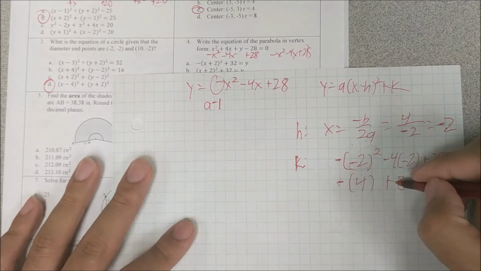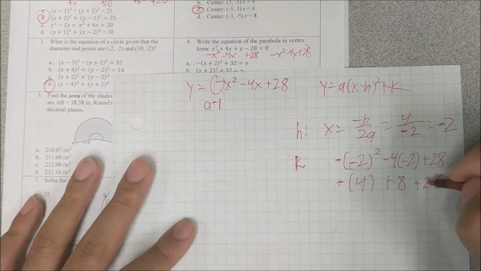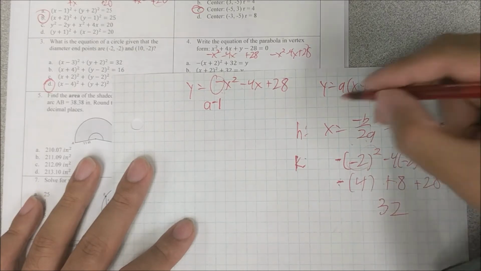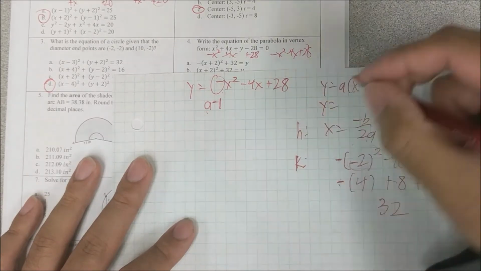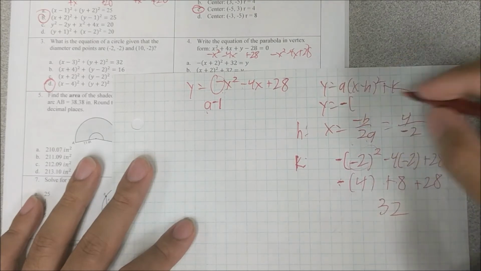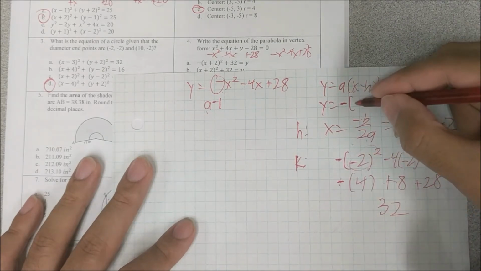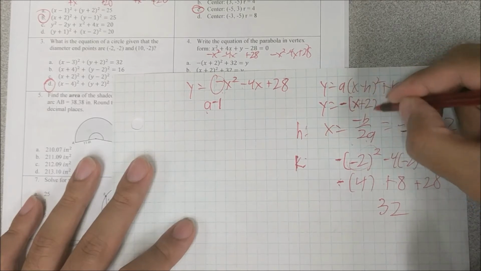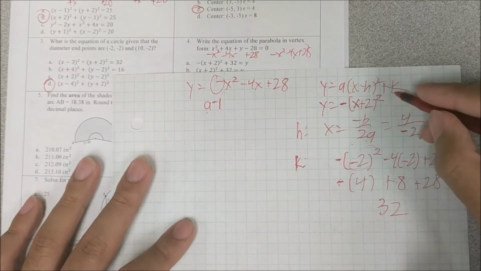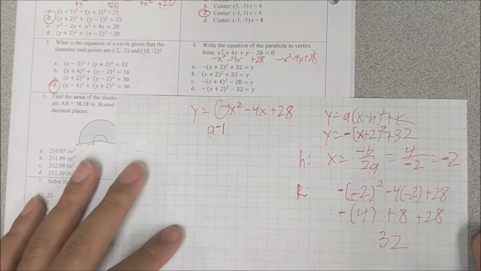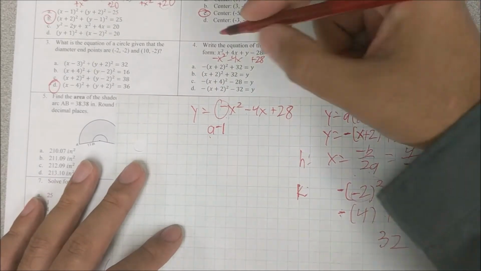So negative 4 plus 8 is 4, plus another 28 is 32. So a is negative 1, h is negative 2, so x minus h becomes x minus negative 2 or x plus 2. Bring down the squared, and k is positive 32. So this looks like choice A.